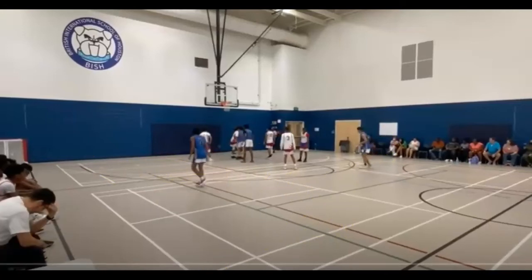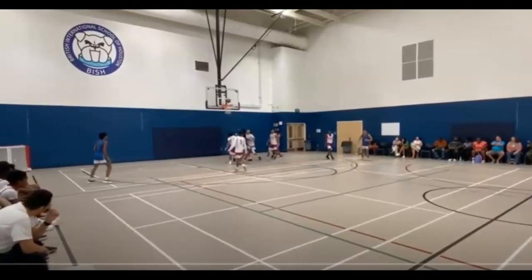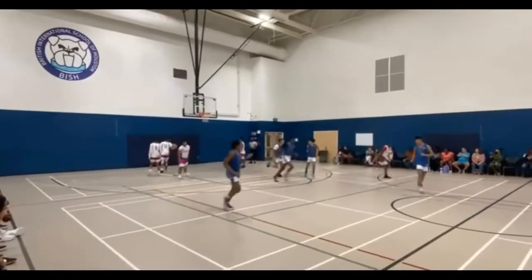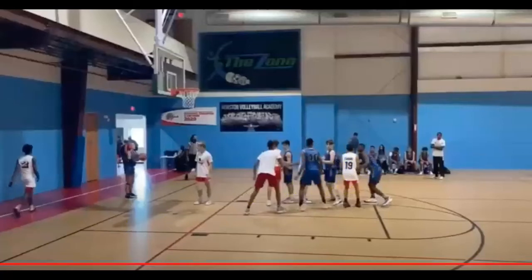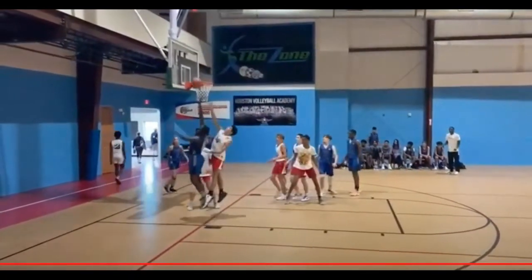But here's a play. We got it. Set the screen behind them. We get a quick tip in. It's kind of late, but we got Ty setting the back screen, or he should be setting the back screen on 19. And then we get a layup.